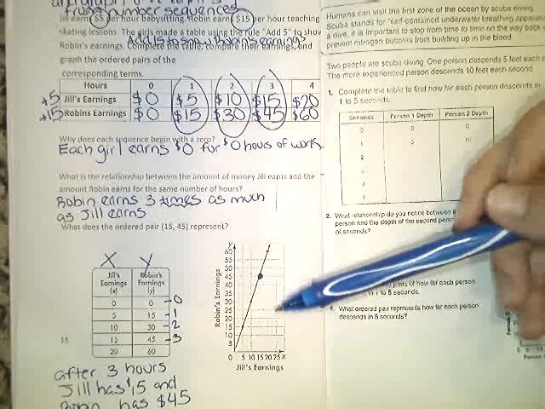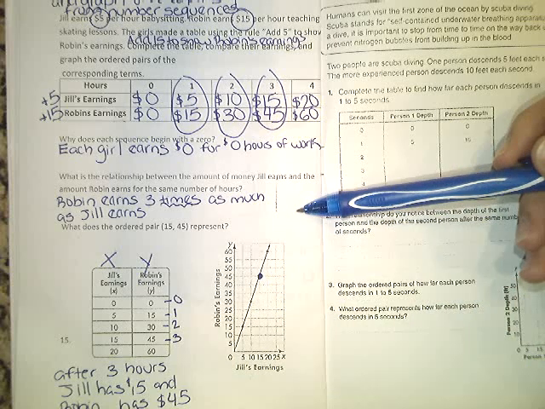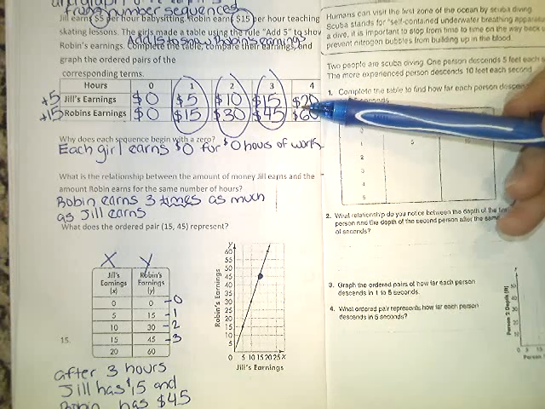Some people prefer the graph. You're going to get to the same conclusion. I prefer the graph because I'm a more visual person, whereas if you just like the numbers, you'll probably prefer the chart, but you can use those numbers in the chart for the graph. Let's look at your guided practice.